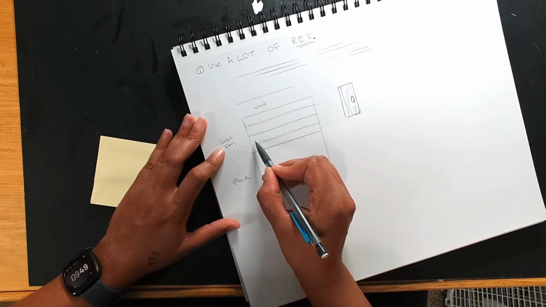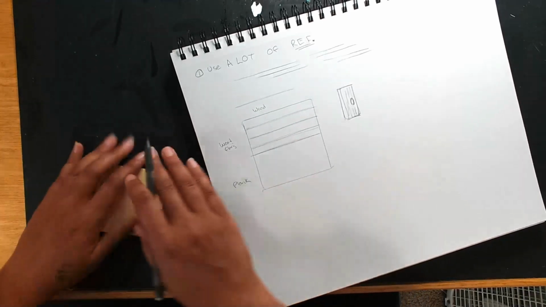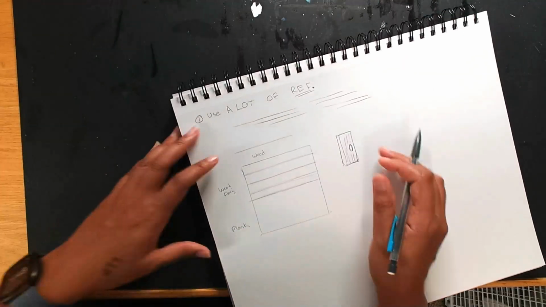into 4 rows because they tend to be thinner by default.